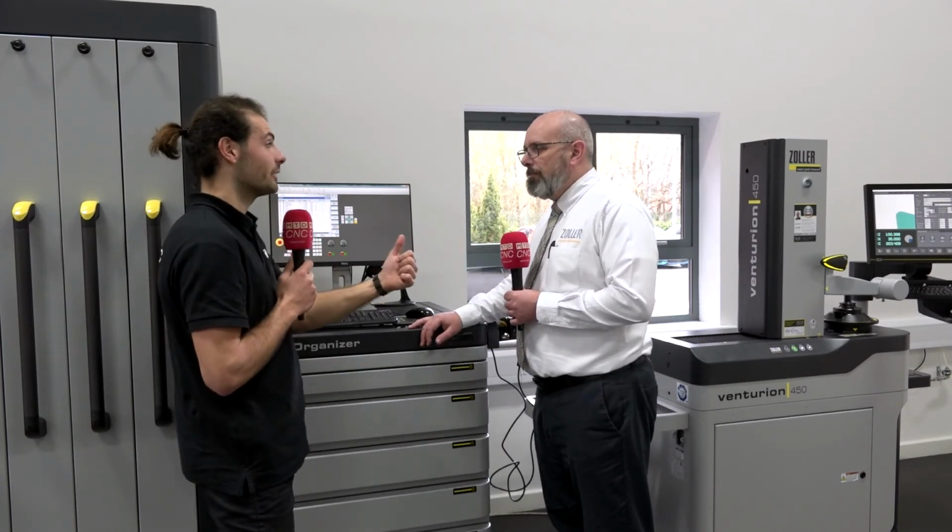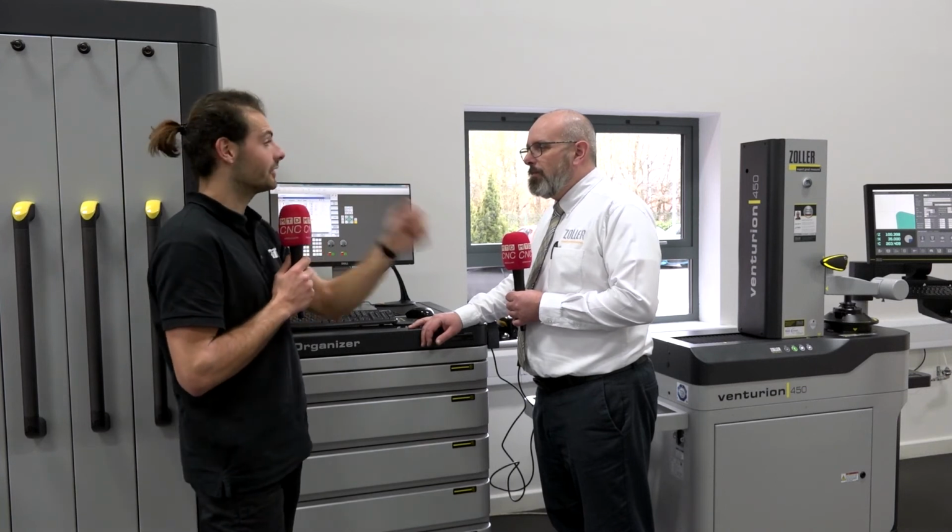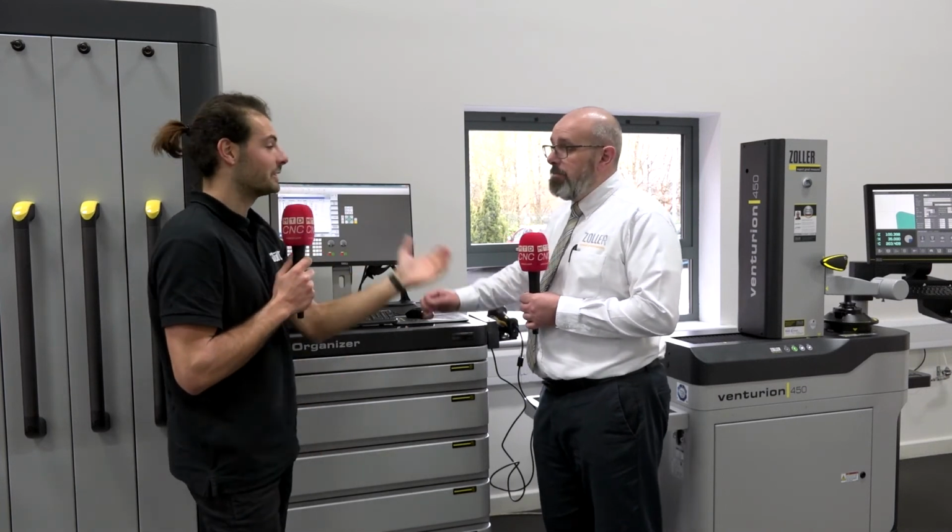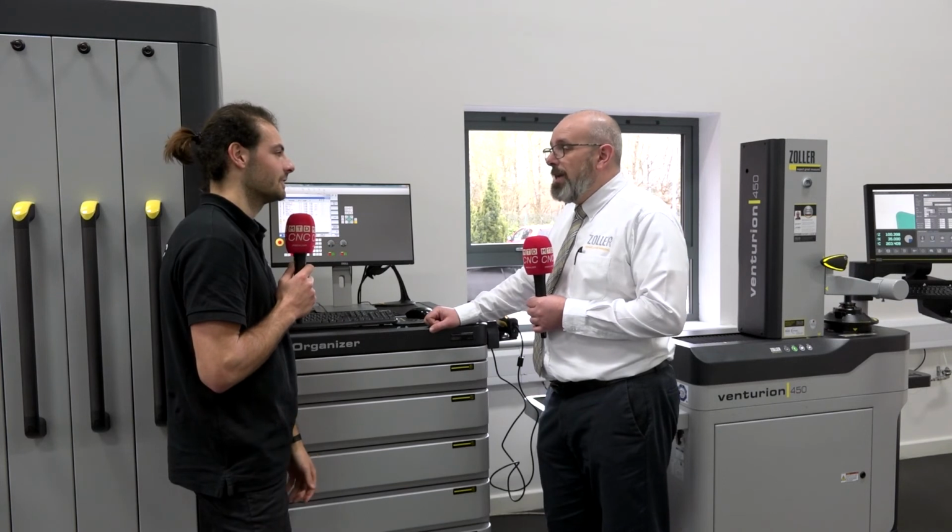Brilliant. So we've eliminated operator error, and you can just go and scan one, scan another, scan the next. Yeah, correct. If you had a big tool trolley with 40 of them, put them into your magazine and you're up and running.